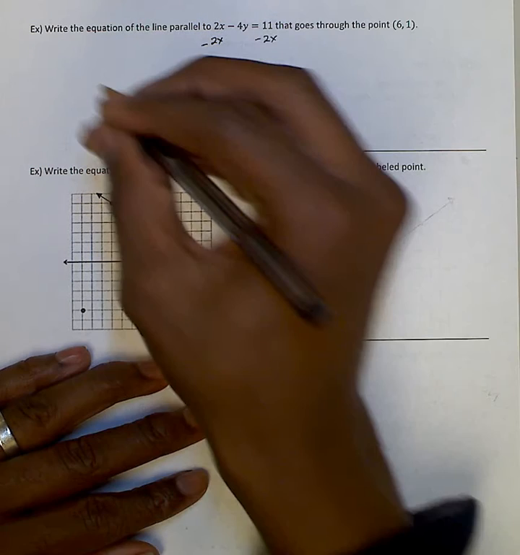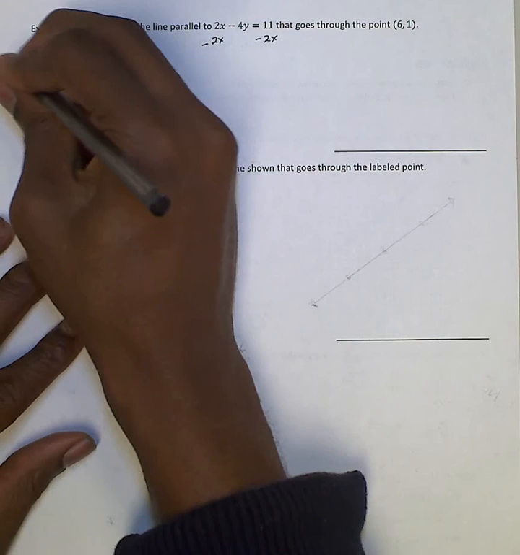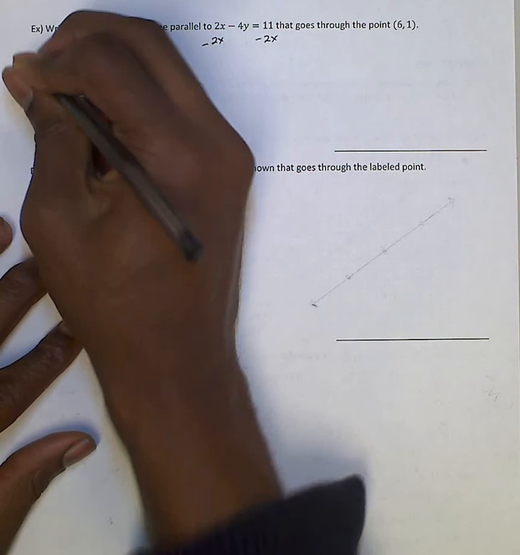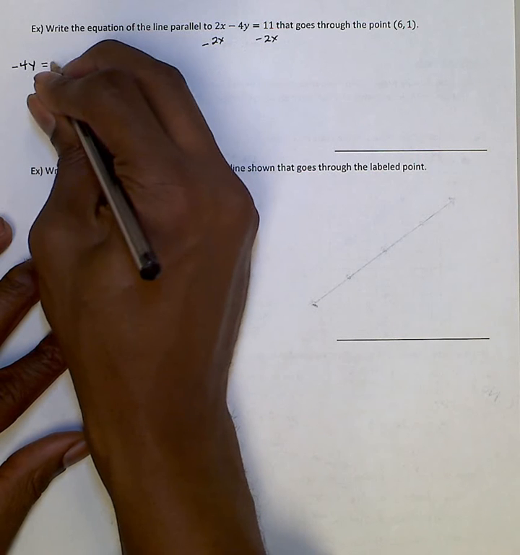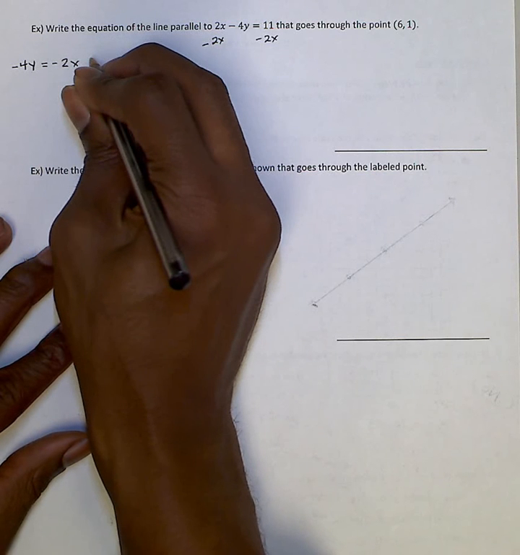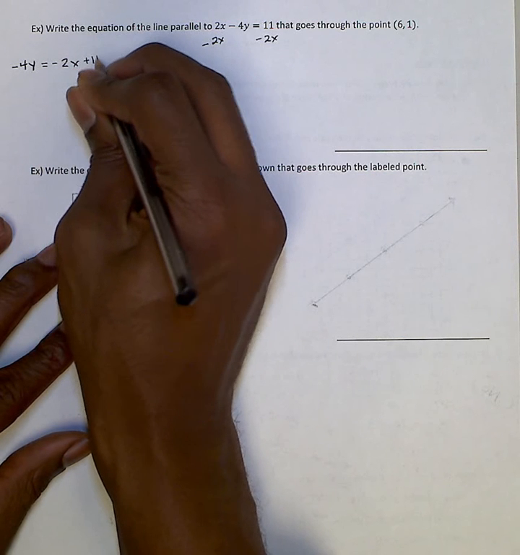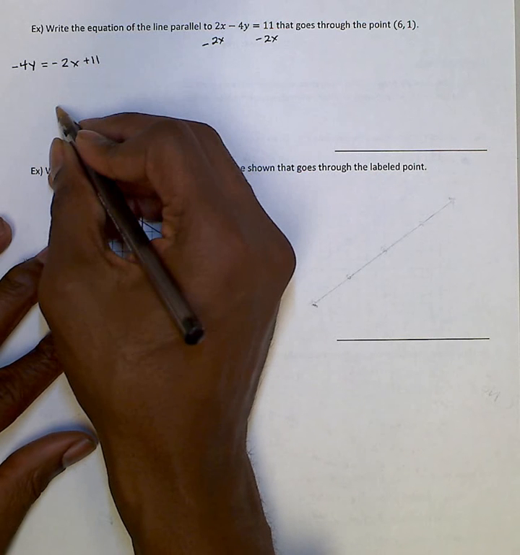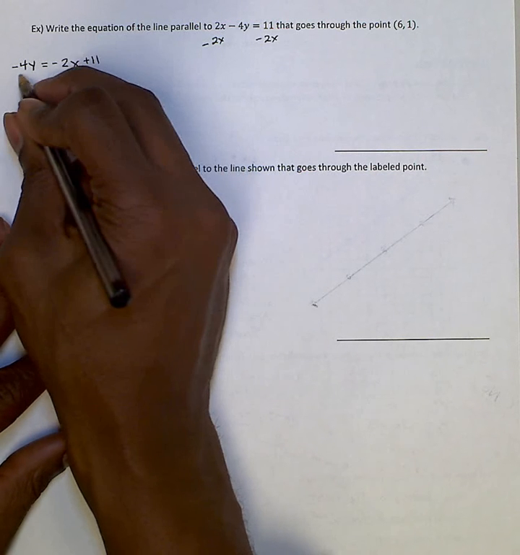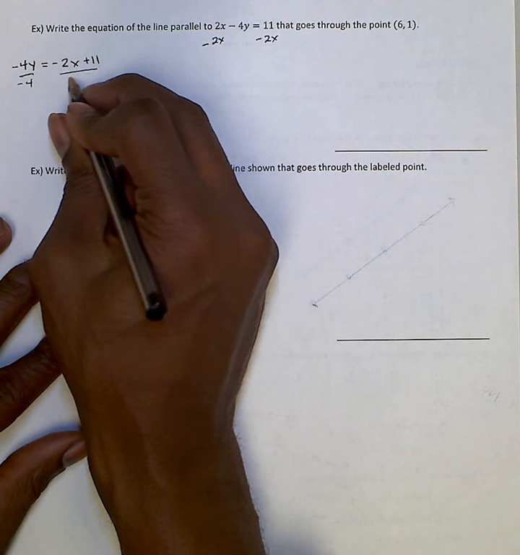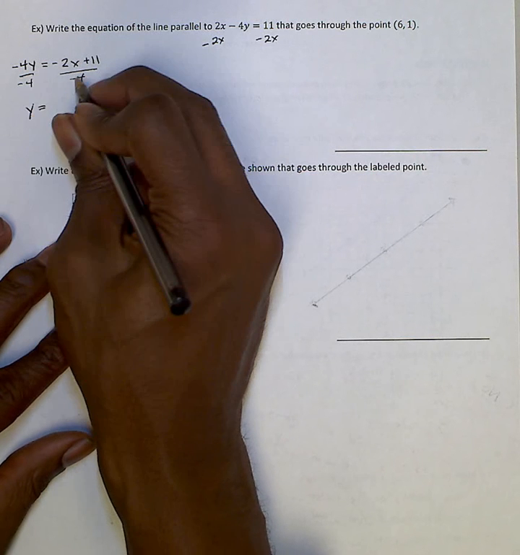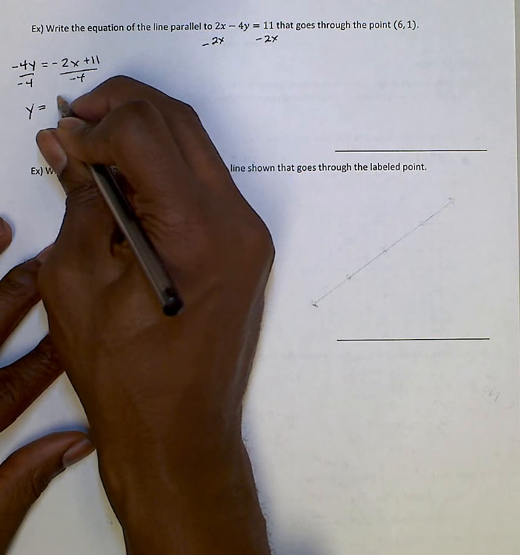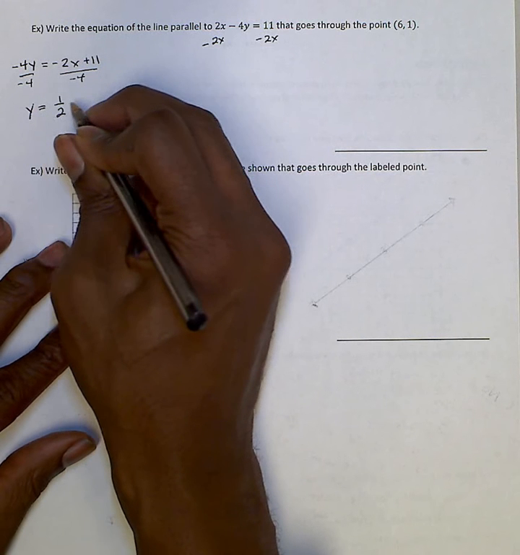That leaves me with -4y equals -2x plus 11. Now to get y all the way by itself, I'll divide by -4. y equals -2 divided by -4, that'll give us +1/2 x.